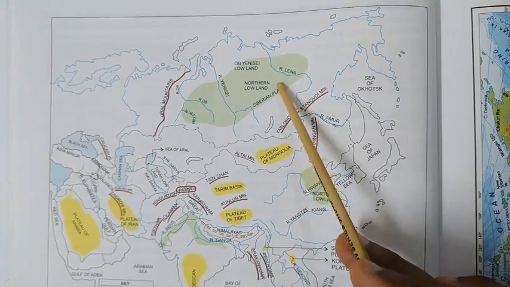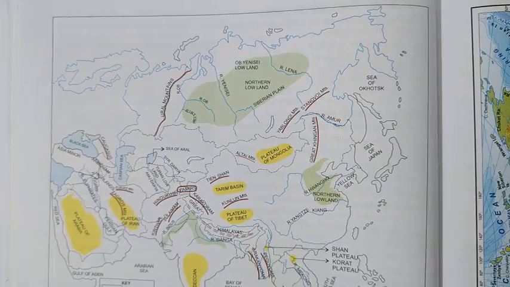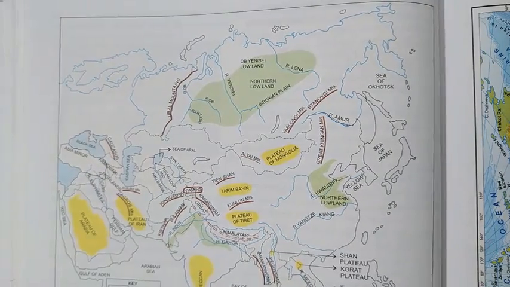Why is it called the Siberian plain? Because a large part of this region is actually covered by the Siberian forest. Right?